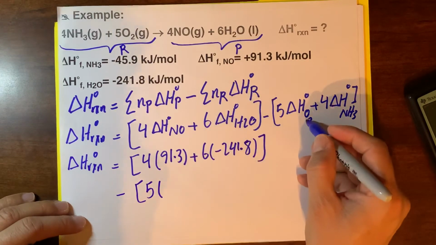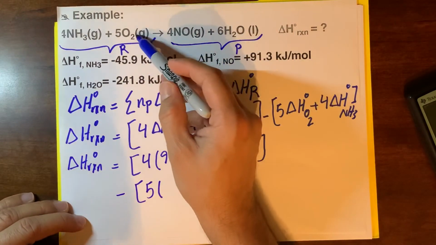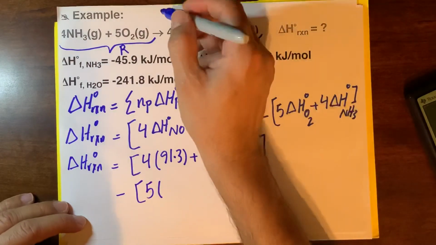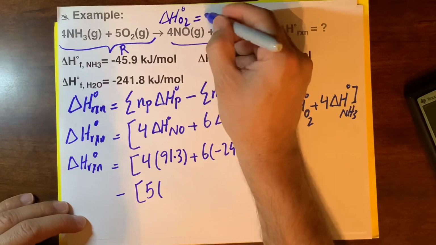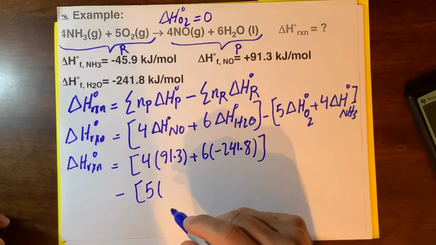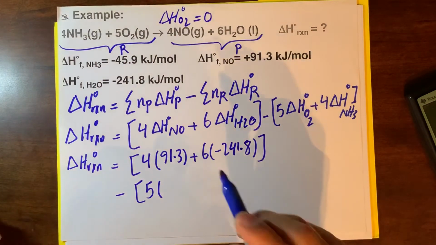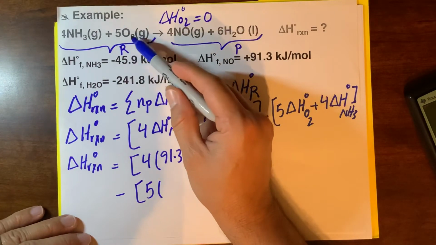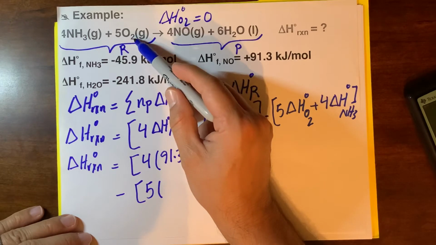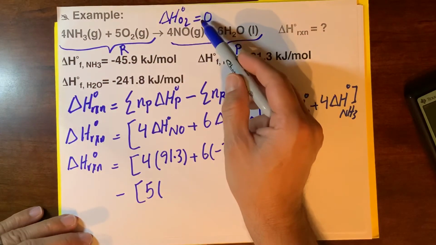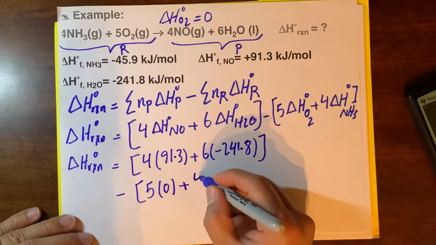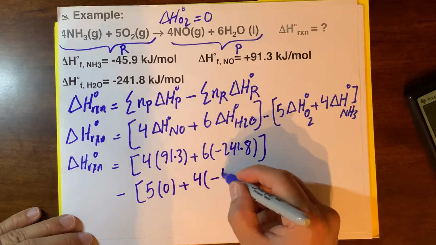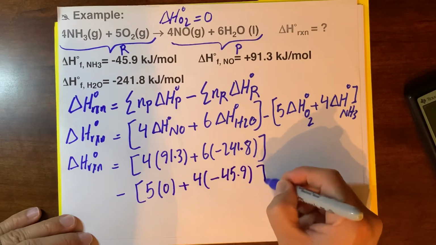5 multiplied by, what's the delta H of O2? You look at O2. O2 is given in the gas phase. Delta H of O2 is going to be equal to 0. Why? Because O2 is given in the gas phase, which is the most stable phase of oxygen, so we treat it as a reference. O2 gas is the reference, and delta H for it is equal to 0. So you multiply it by 0, plus you have 4 multiplied by delta H of NH3, 45.9, and you close it.